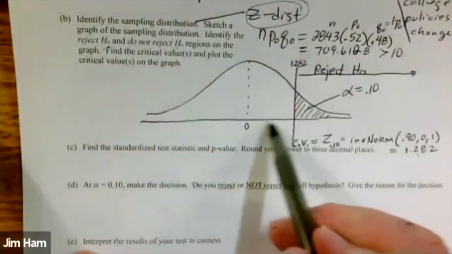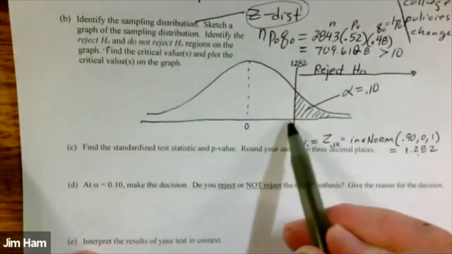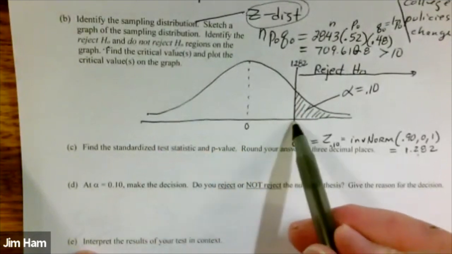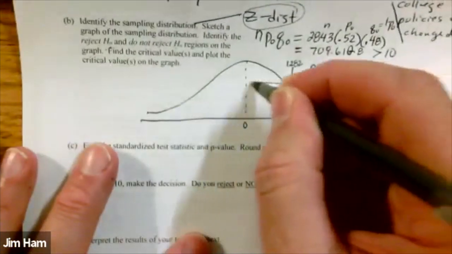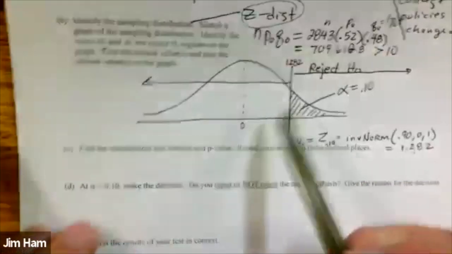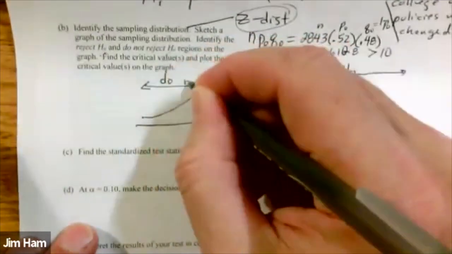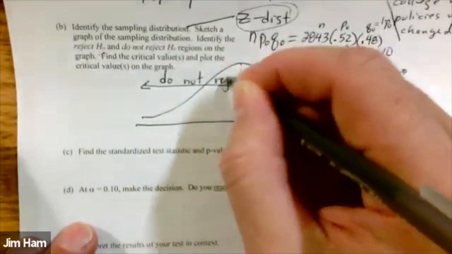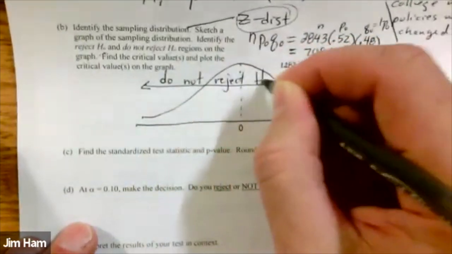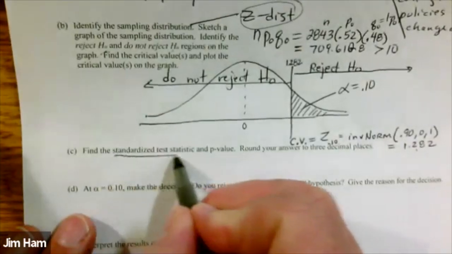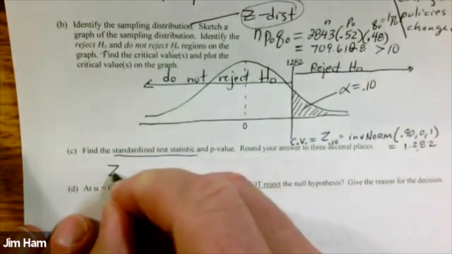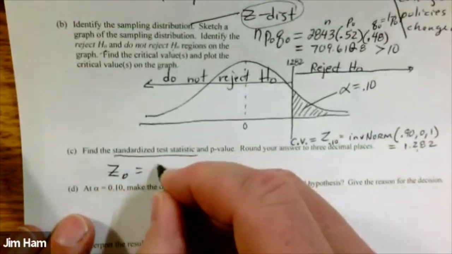So we're not going to accept any old value that's greater than our 0.52. It has to be significantly greater. And then any sample proportion that leads us to a value over here, our decision is going to be do not reject the null hypothesis. Okay, so find the standardized test statistic. That's the z sub 0 given by this formula.